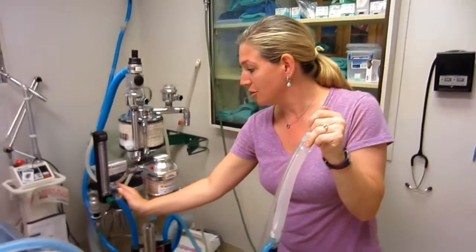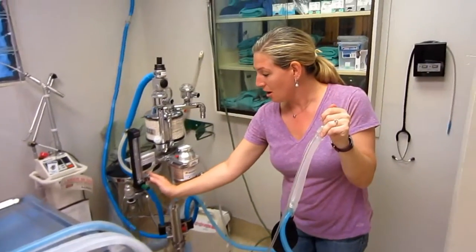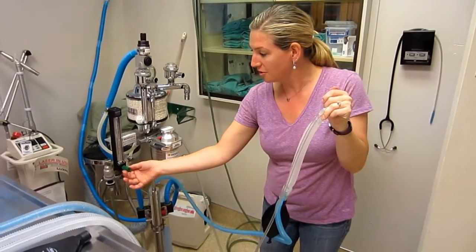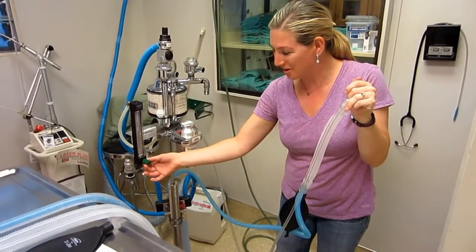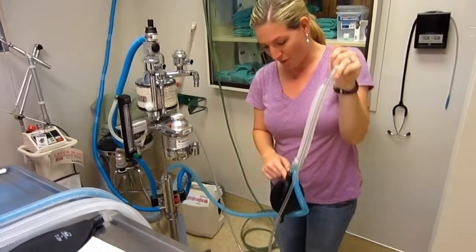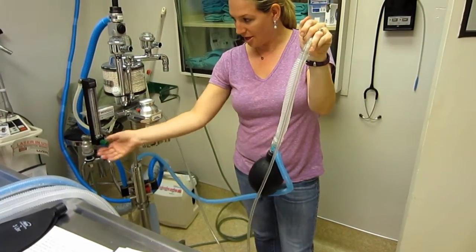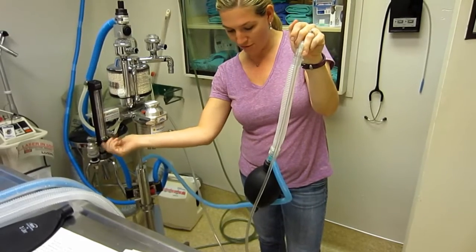And I'm going to use my oxygen flush. Actually, I'm not going to use my oxygen flush because it won't do anything. I'm going to turn on my flow meter all the way, and I'm going to watch this bag fill up. And I'm going to get it nice and full.